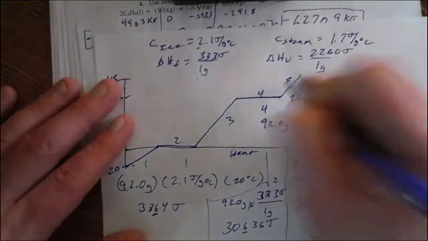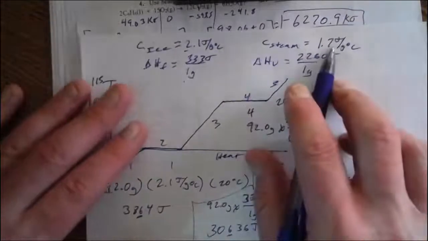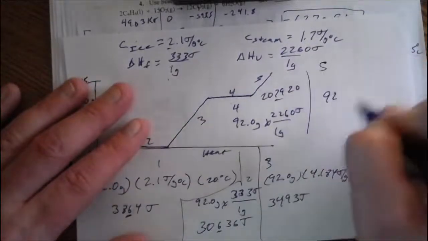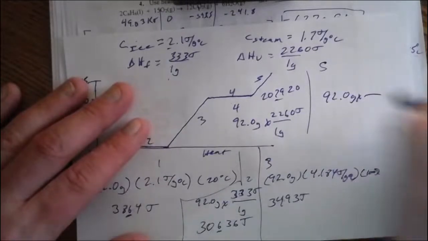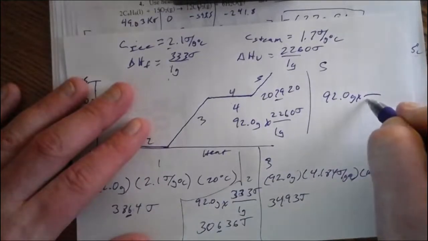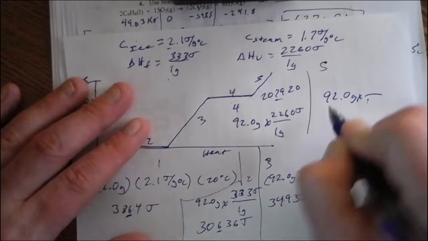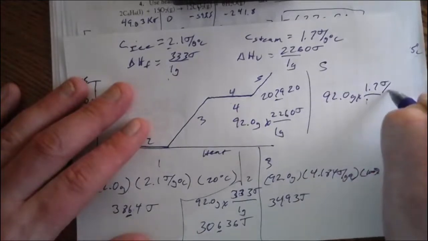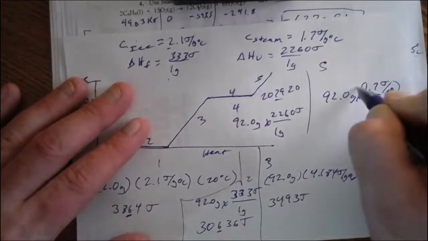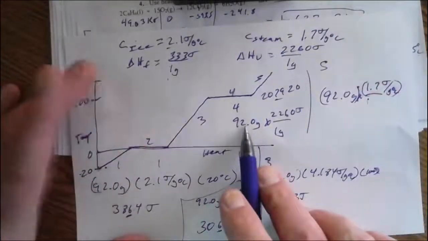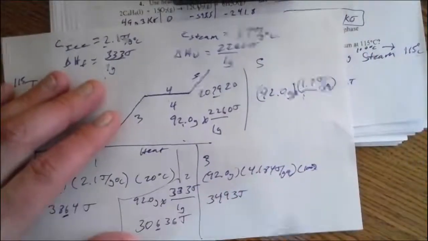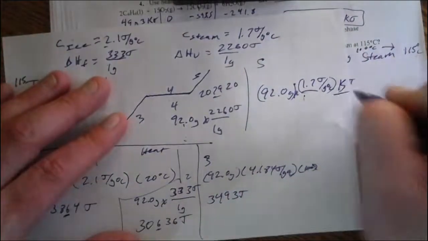Now we got to do step 5. We're going to use the specific heat capacity of steam. We still have 92 grams. We have MC, 1.7 joules per gram degrees Celsius. Where are we going up to? 115. So what's the difference between 100 and 115?